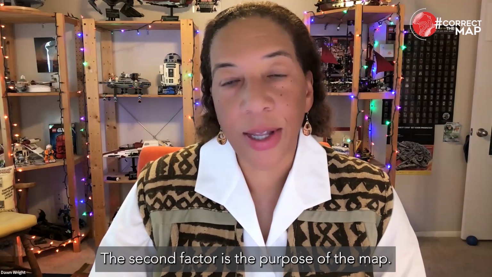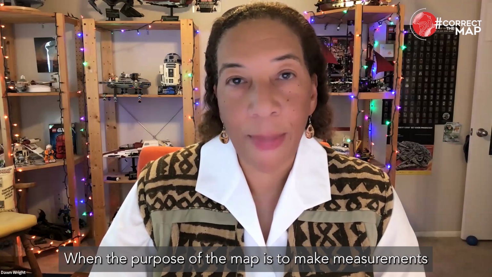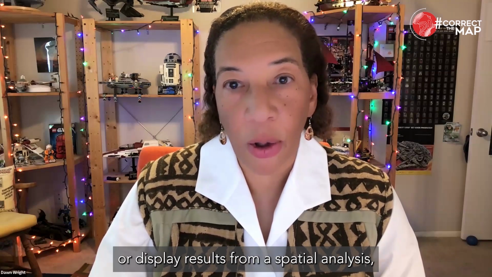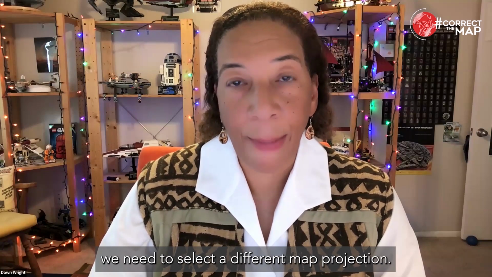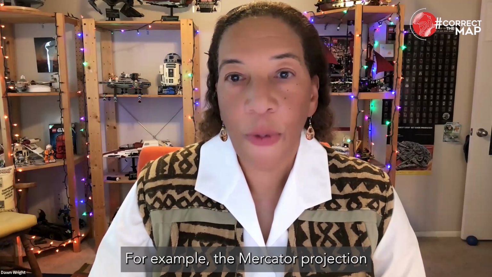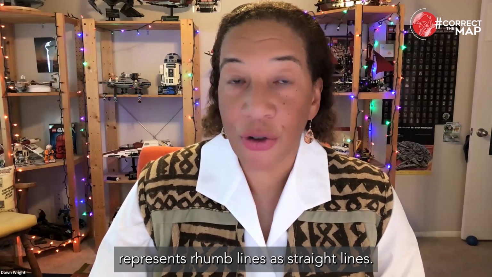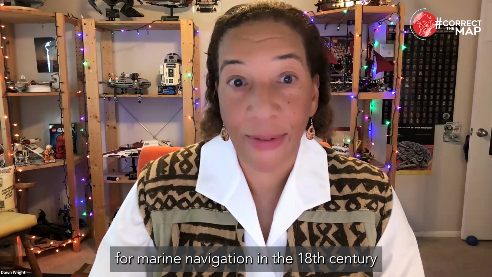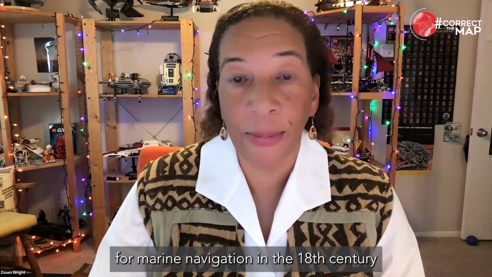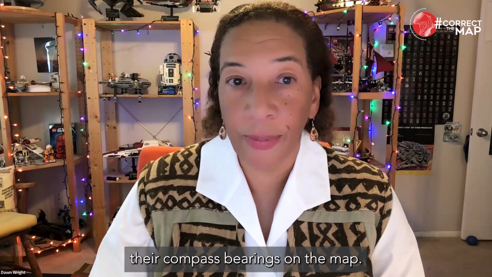The second factor is the purpose of the map. When the purpose of the map is to make measurements or display results from a spatial analysis, we need to select a different map projection. For example, the Mercator projection represents rhumb lines as straight lines. Due to this property, the projection became the standard for marine navigation in the 18th century because sailors could measure their compass bearings on the map.